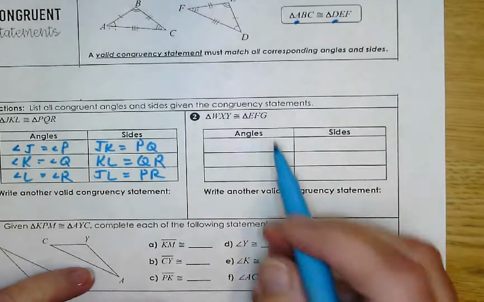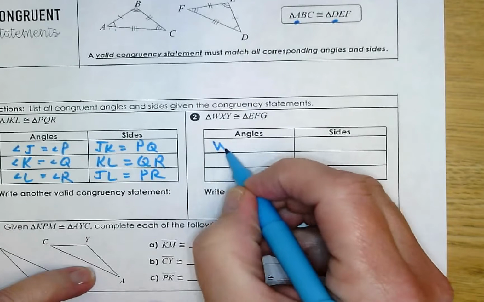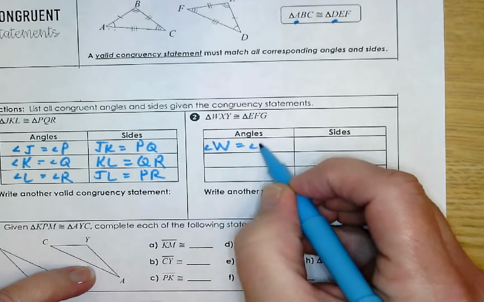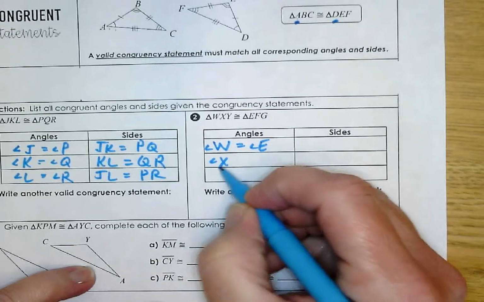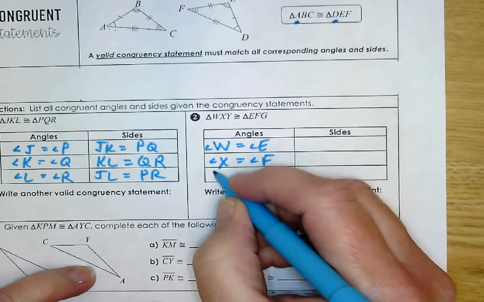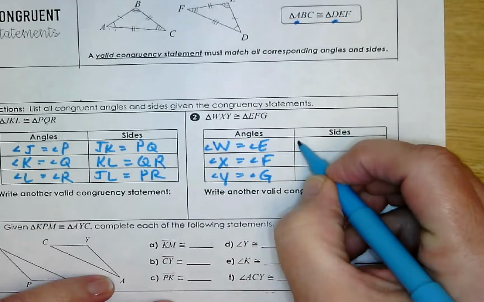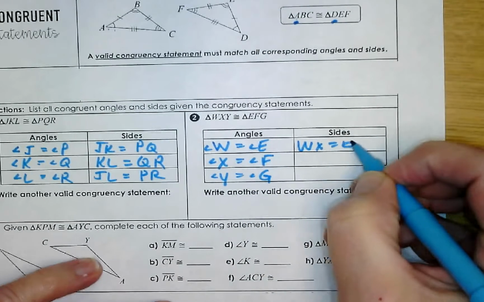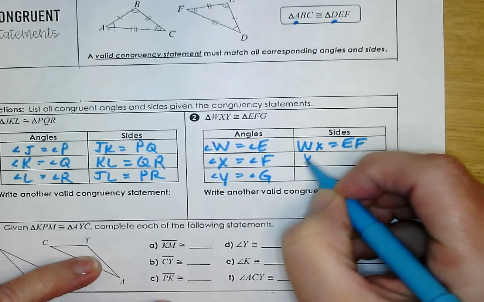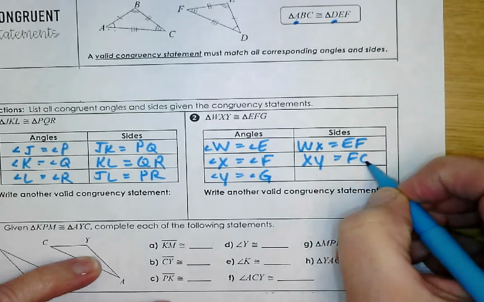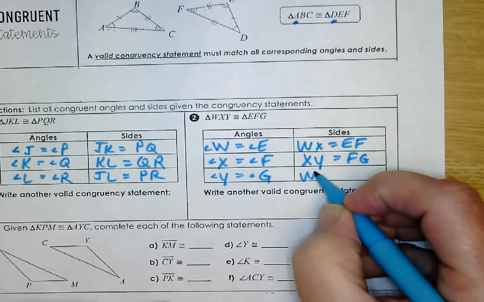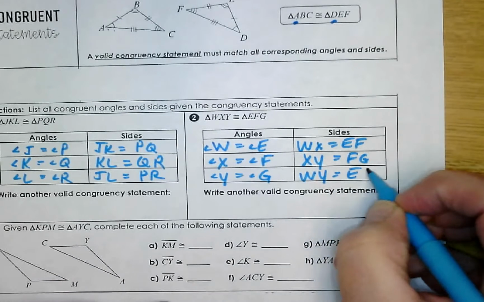Okay, so here we go. To find the angles, I'm going to have angle W equals angle E, X equals F, Y equals G. Sides, WX equals EF, XY equals FG, and WY equals EG.